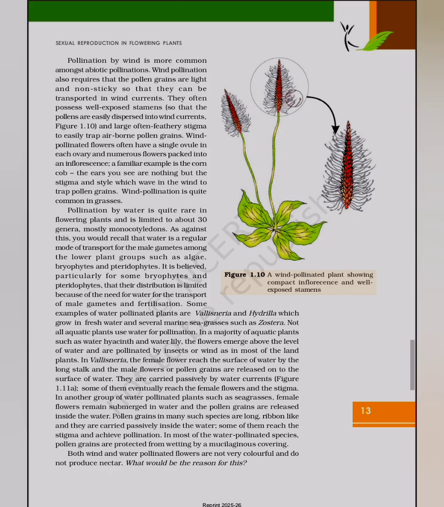Pollination by water is quite rare in flowering plants and is limited to about 30 genera, mostly monocotyledons. As against this, you would recall that water is the regular mode of transport for the male gametes among the lower plant groups such as algae, bryophytes, and pteridophytes. It is believed, particularly for some bryophytes and pteridophytes, that their distribution is limited because of the need for water for the transport of male gametes and fertilization.